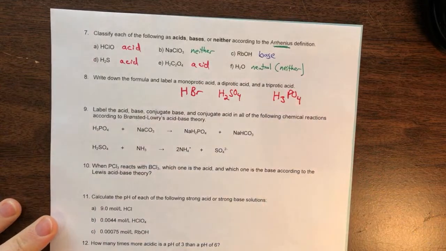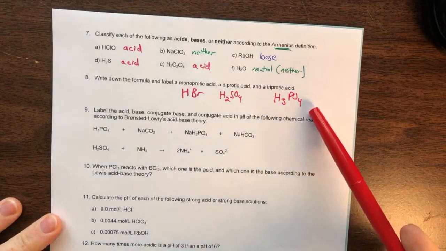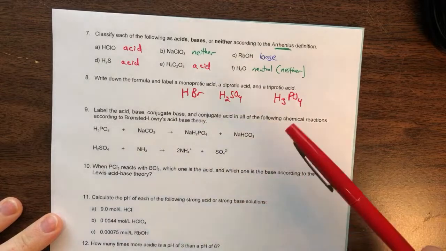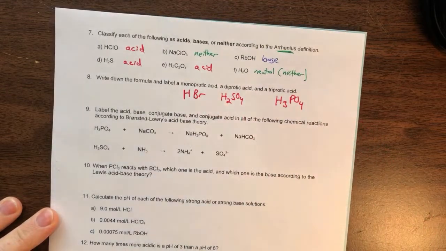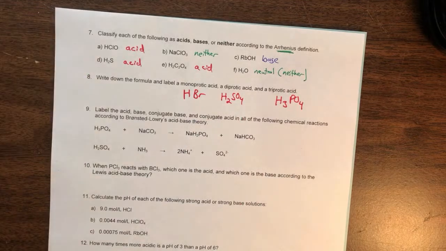I might ask something like this, or I might just have a which of the following is diprotic, and you just pick out the H2 one. So number 7 and 8 should be easy. Number 8 maybe being the easiest of all.